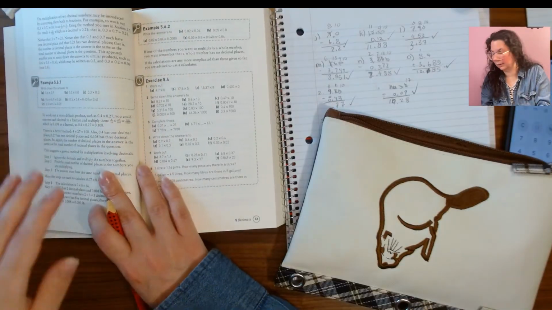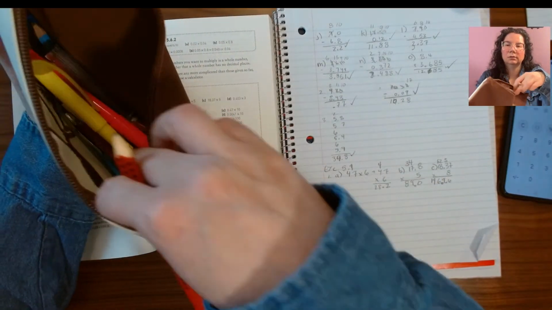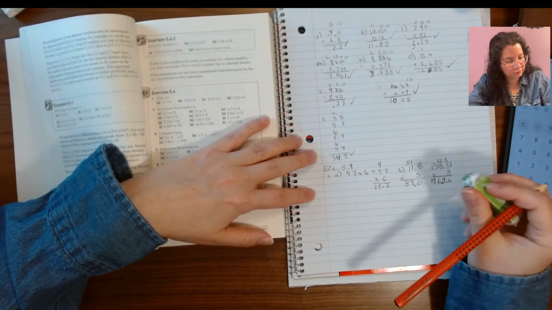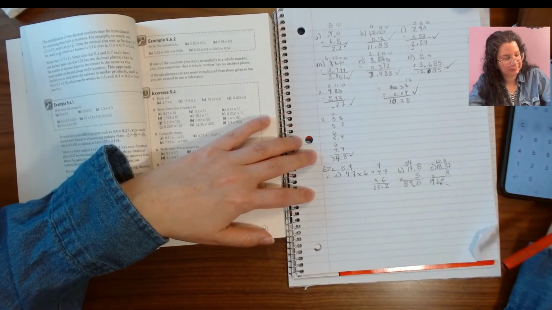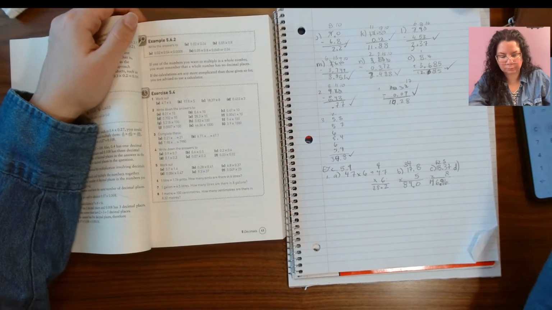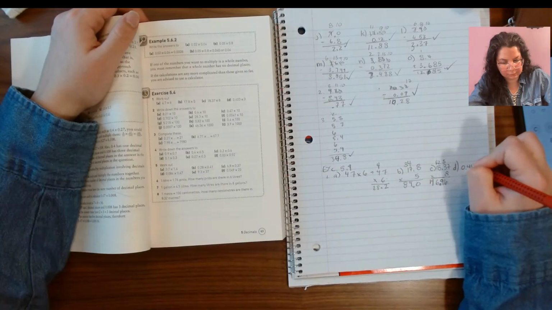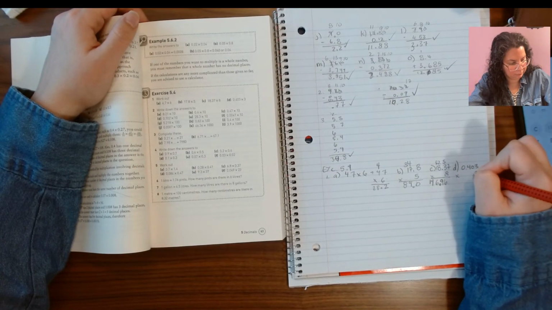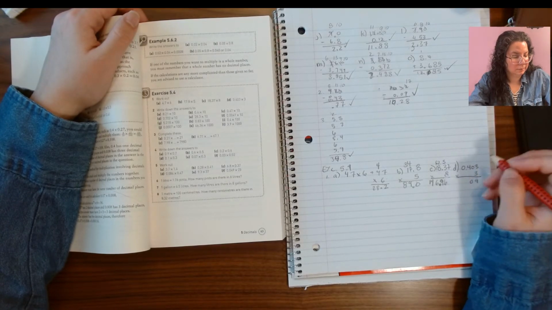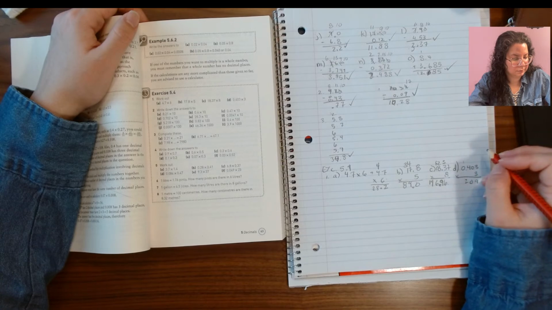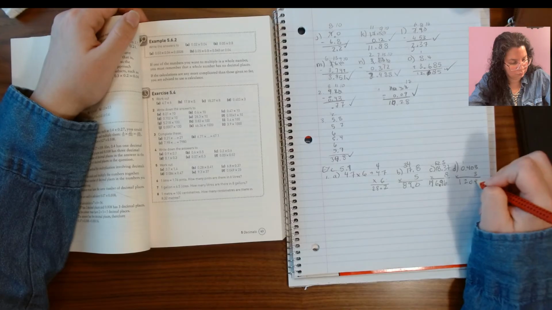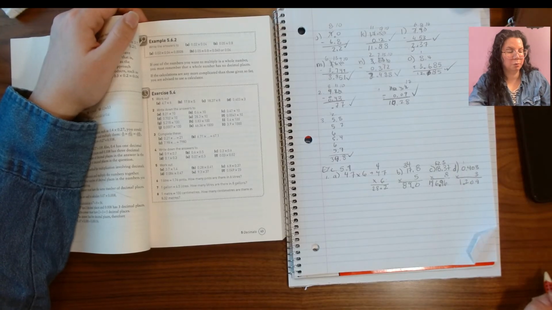Okay, I need something to keep that open. So it's 146.96. And then D, 0.403 times 3 is 9. 3 times 0 is 0. 3 times 4 is 12. 3 times 0 is 0 plus 1. And then it's 1, 2, 3 decimal places, so it's 1.209.